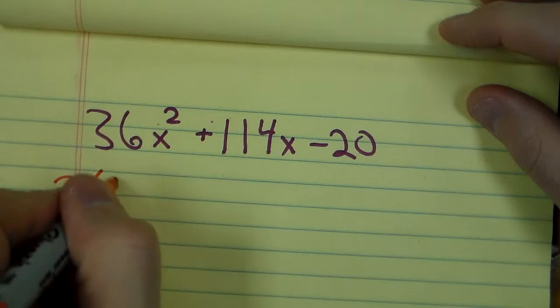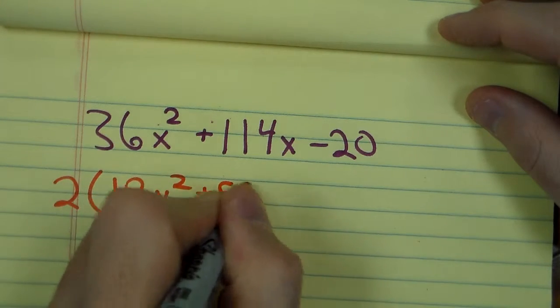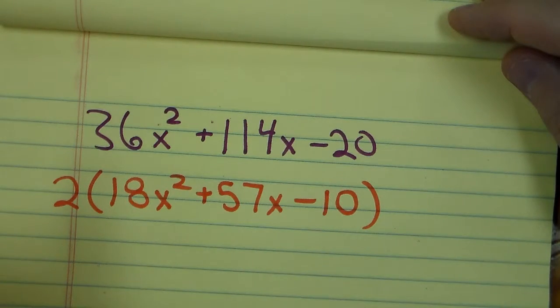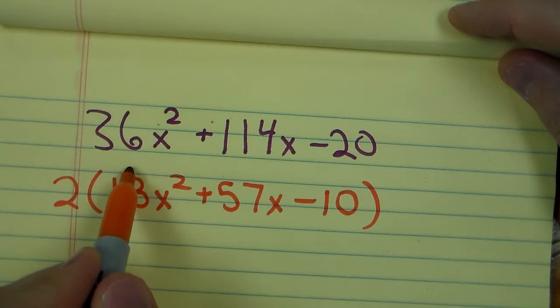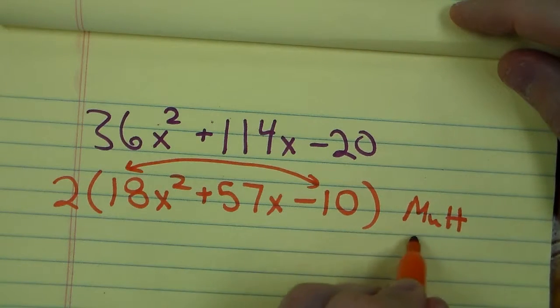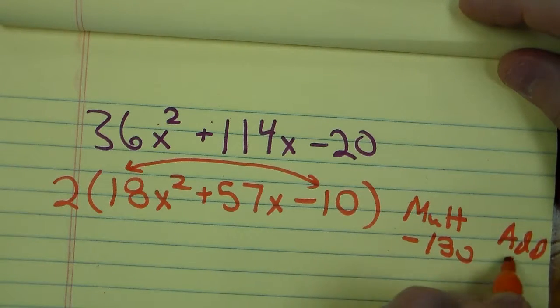So 2 comes out, I got 18x squared plus 57x minus 10. This gives us a pair that multiplies to negative 180, and it adds to 57.